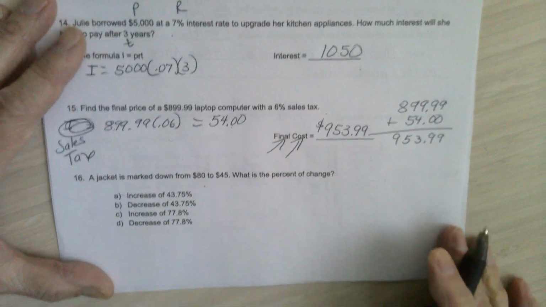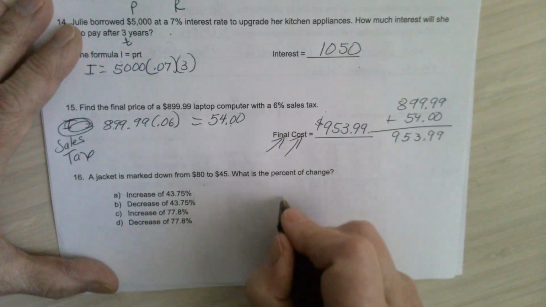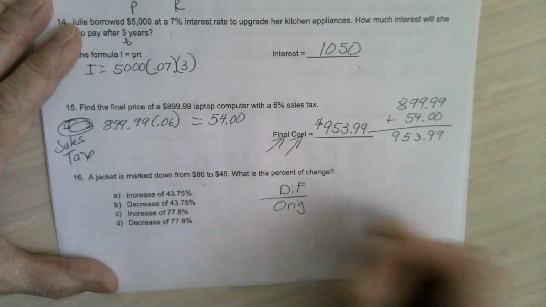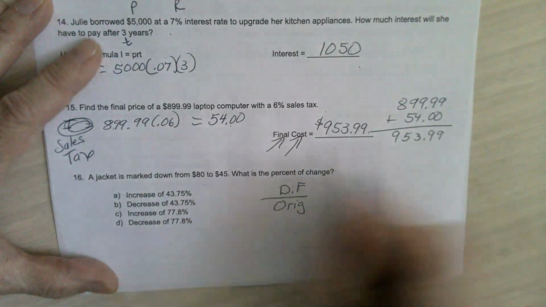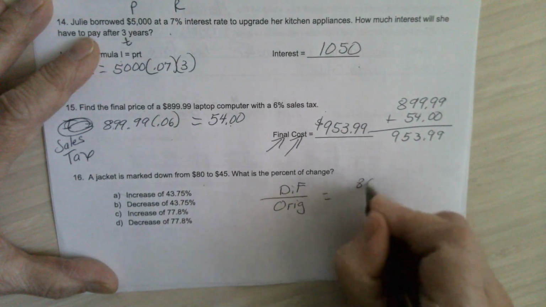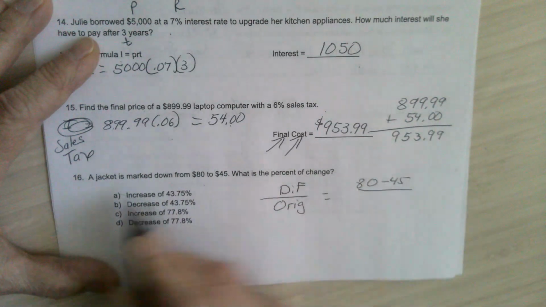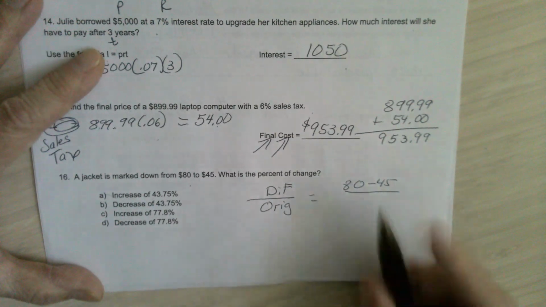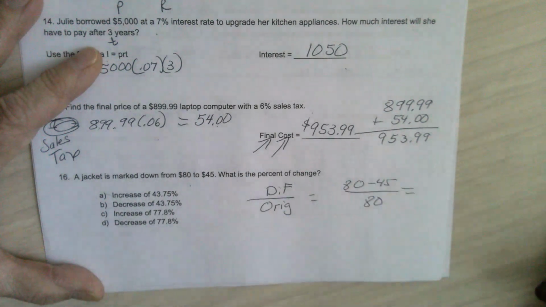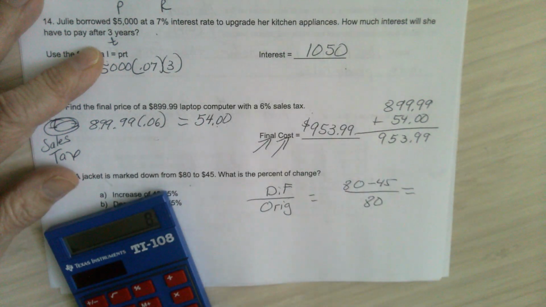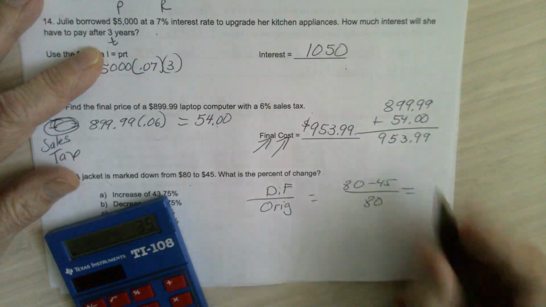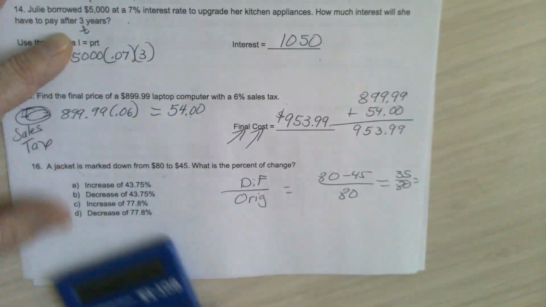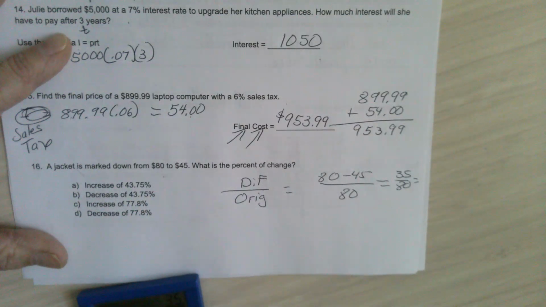Now, a jacket is marked down from $80 to $45. What's the percent of change? Percent of change formula is difference over original. Okay, so what's the difference? 80 minus 45. And what's the original? Is 80 the original or is 45 the original? Over 80. Okay, so then 80 minus 45 gives you 35. And 35 divided by 80 will give you your decimal, and then you change the decimal to a percent.